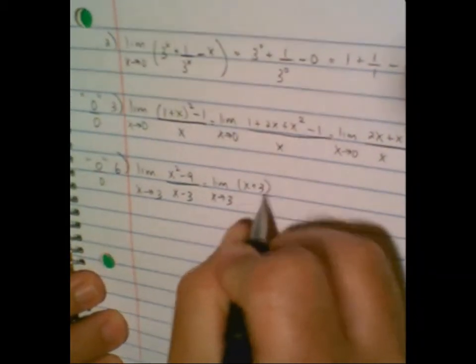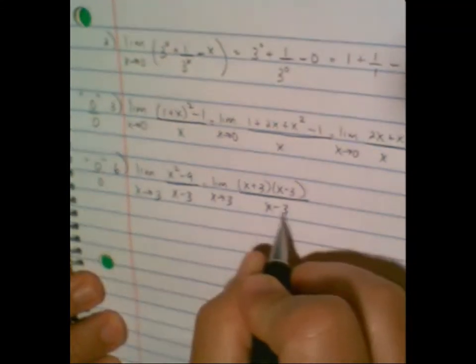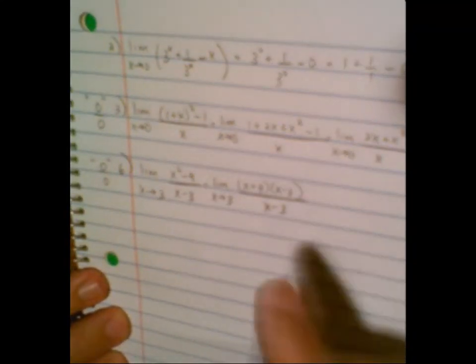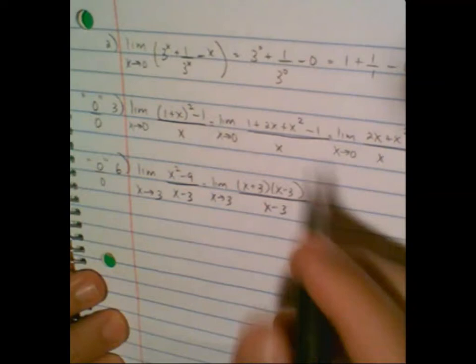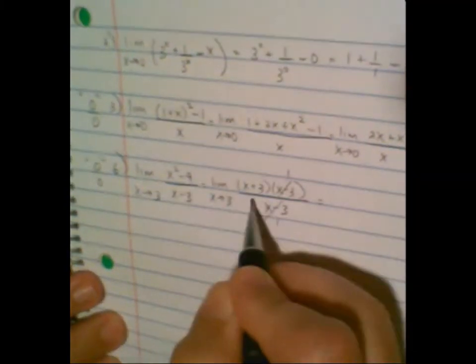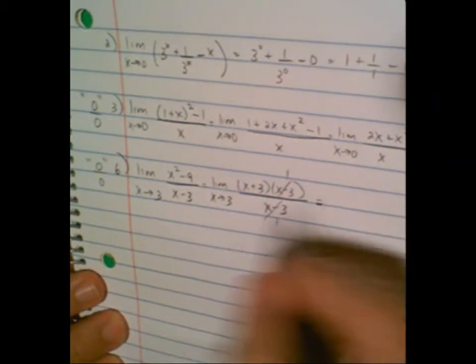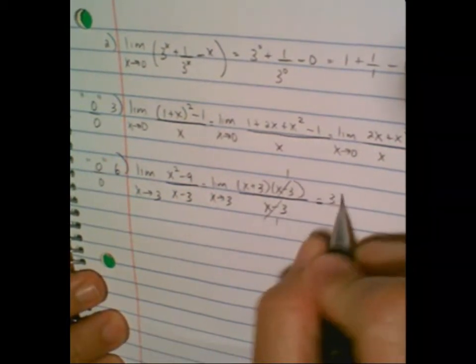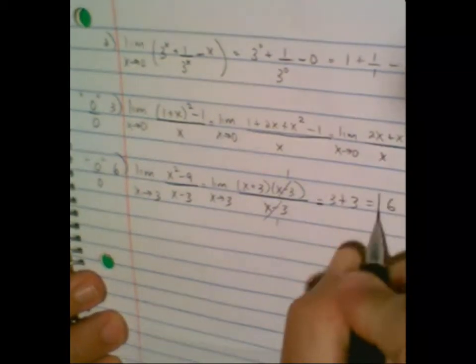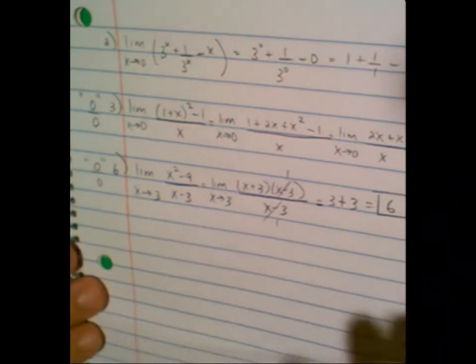x plus 3, x minus 3, difference of two squares, over x minus 3. The x minus 3's cancel. You're left with x plus 3. Limit as x approaches 3 of x plus 3. Now when you plug in, that's when you don't need to write the whole limit again. 3 plus 3 is equal to 6. Okay? The next one, number 7.